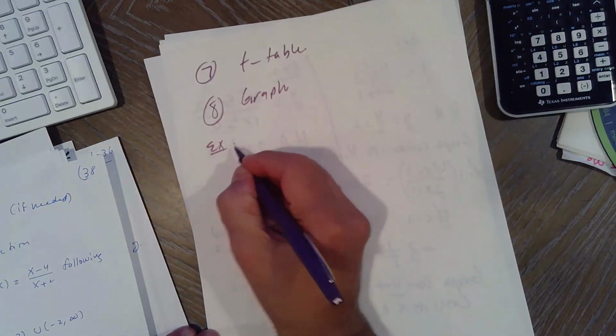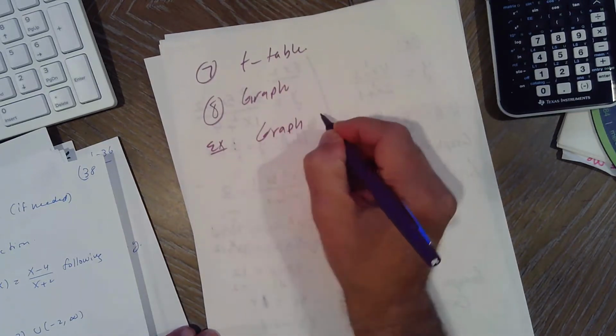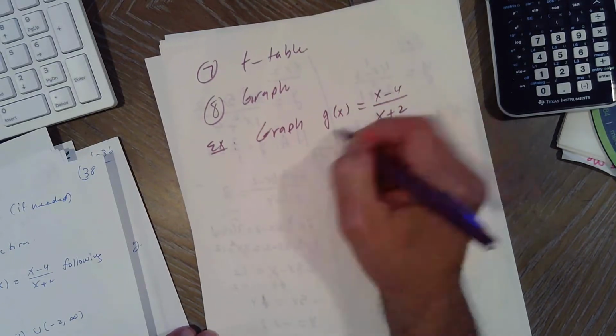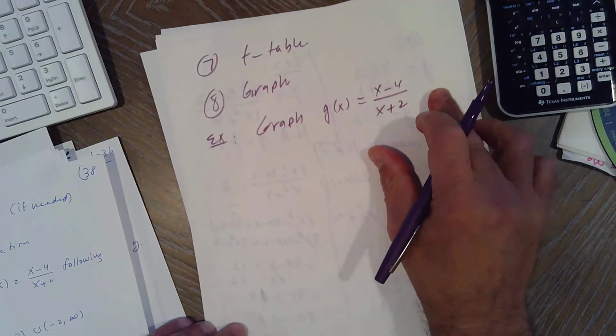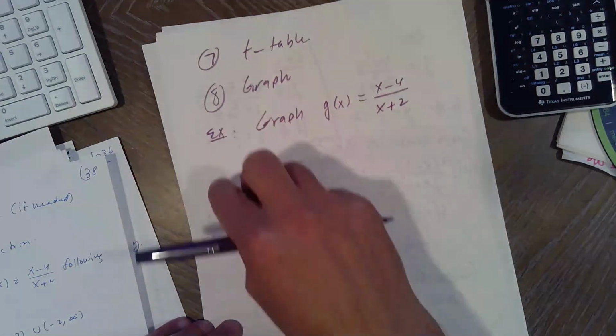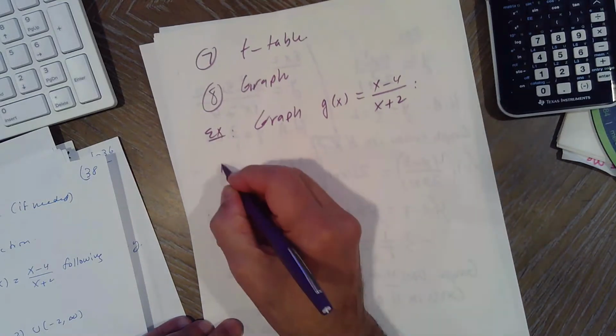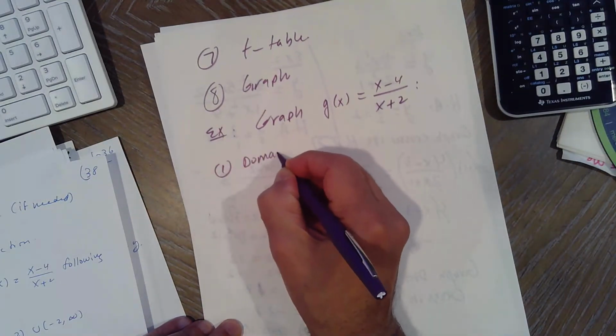So if I say graph g of x equals x minus 4 over x plus 2. On the test, I'm going to tell you to graph something, and then I'm going to write down what you need to put down. And each step is worth something, okay? So I would say domain, and you're going to write me the work for the domain.